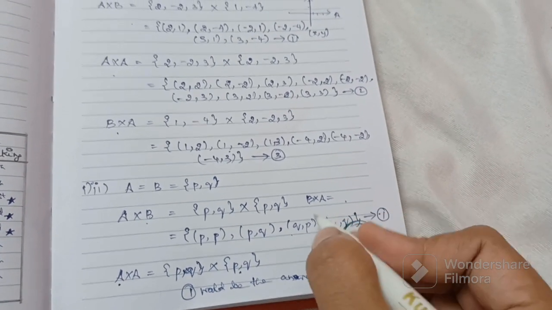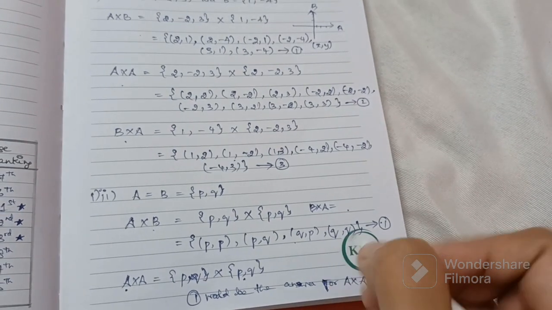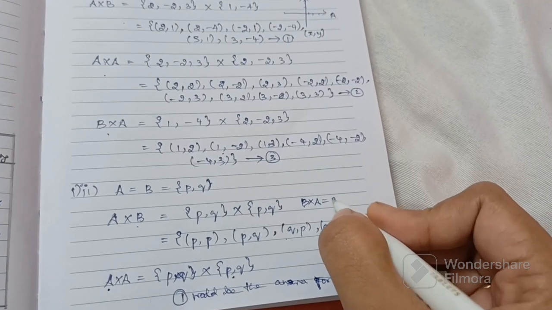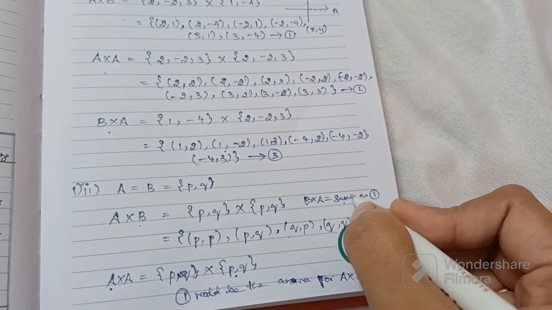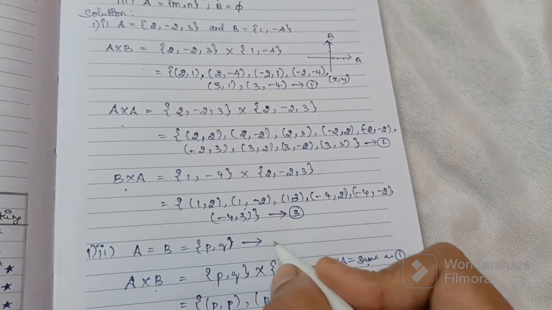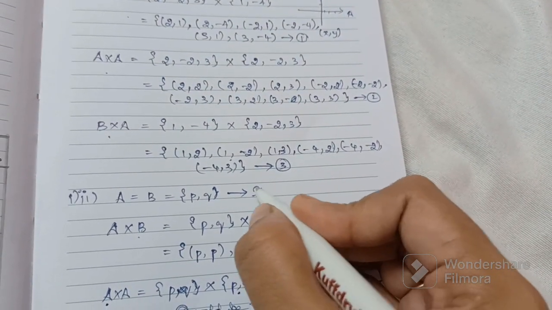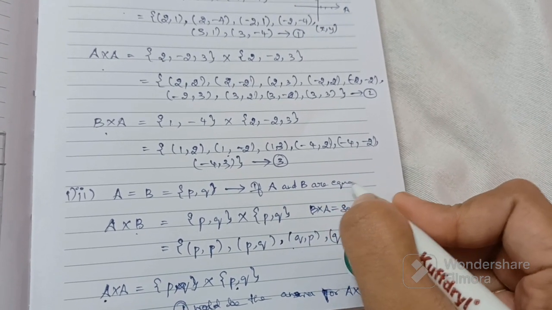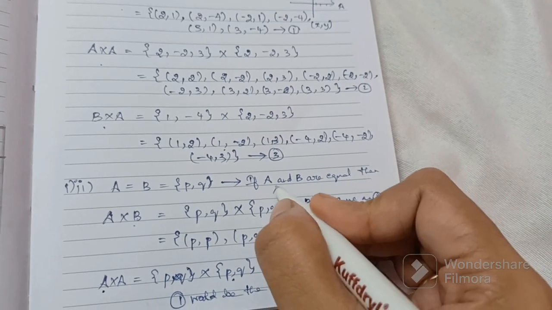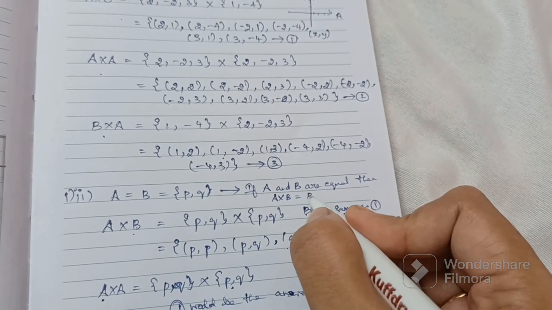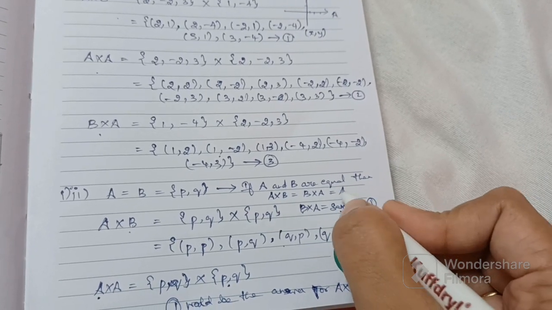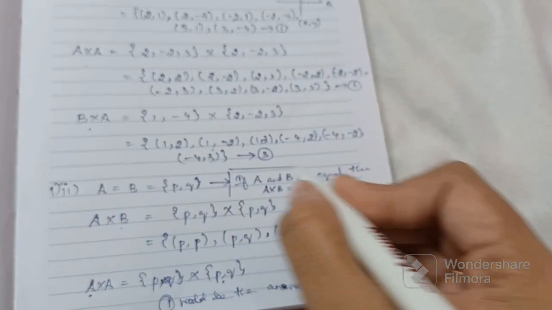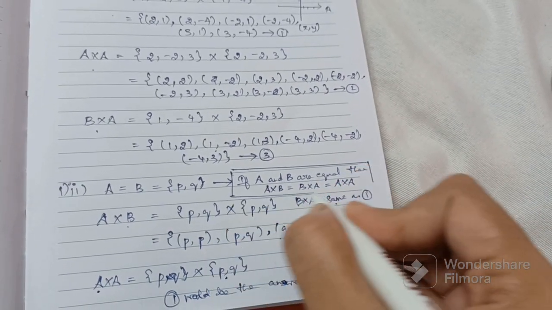So now it is shown that in this sum, we find that this would be the same as the first. So from this sum we note that if set A and set B are equal, then A Cartesian B equals B Cartesian A equals A Cartesian A. All these would be the same. This is a proven result from this sum.